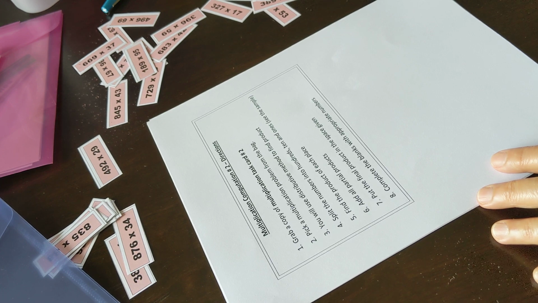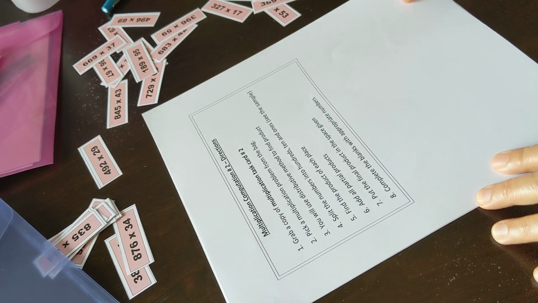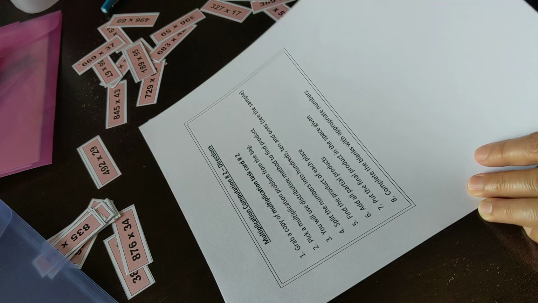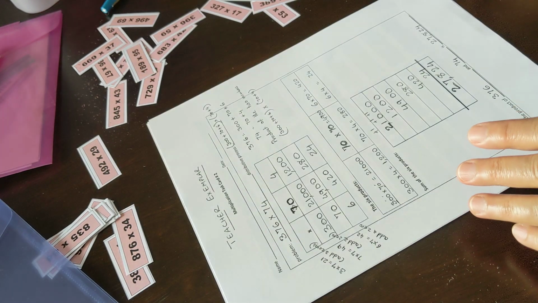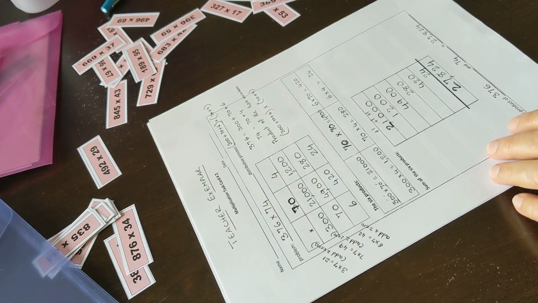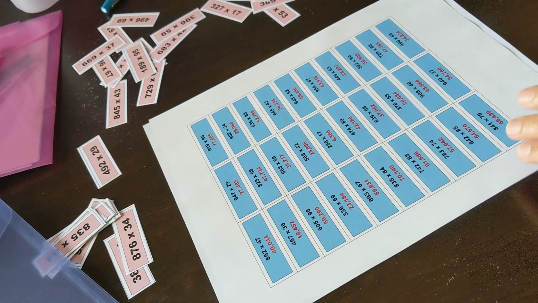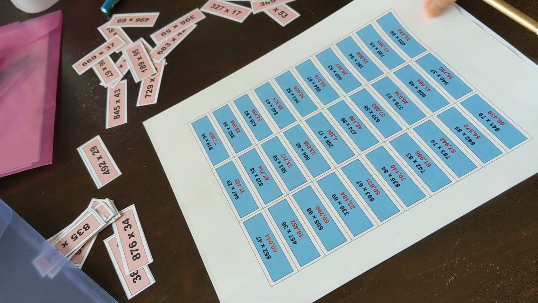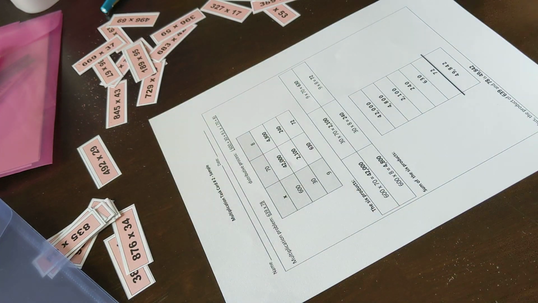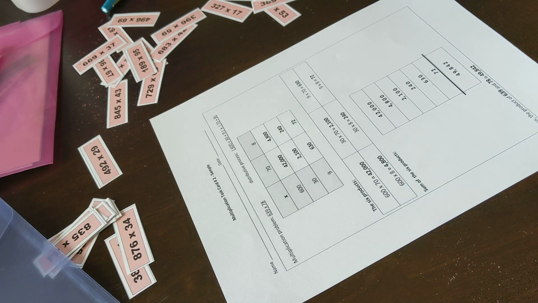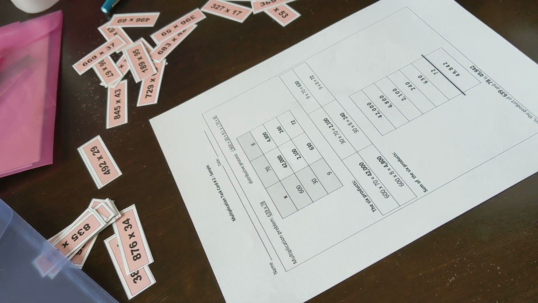Directions help students follow and work on independently. The teacher exemplar sets expectations. Answers provide immediate feedback. And here is a sample students can refer to if they come across any difficulties.